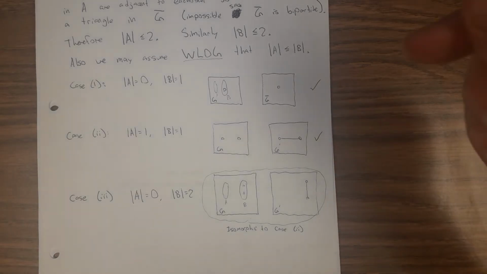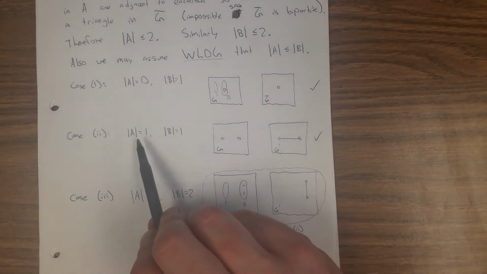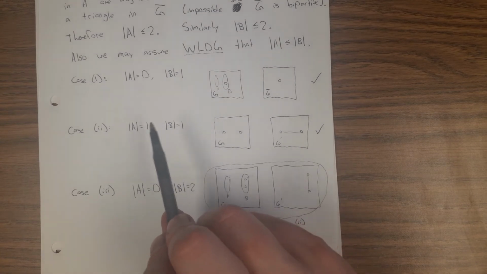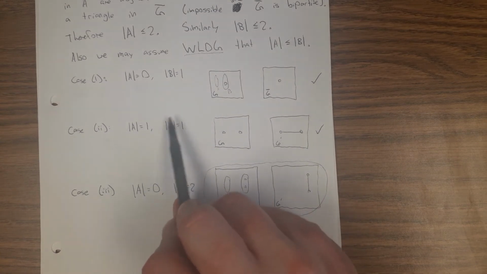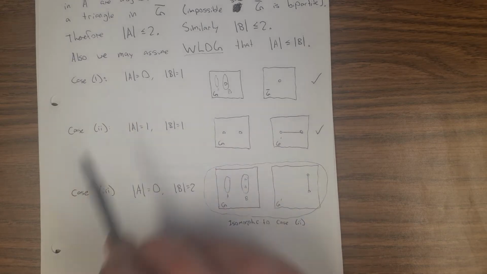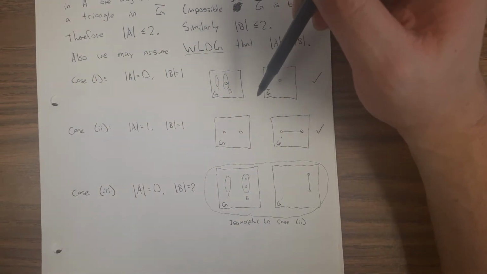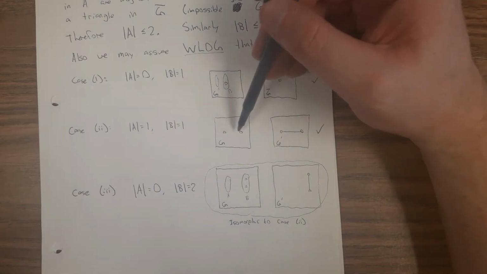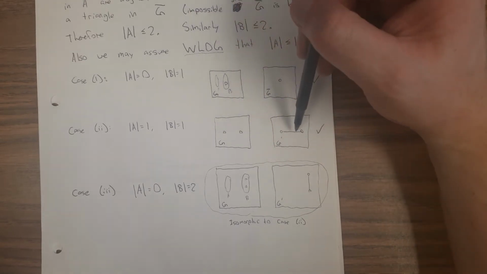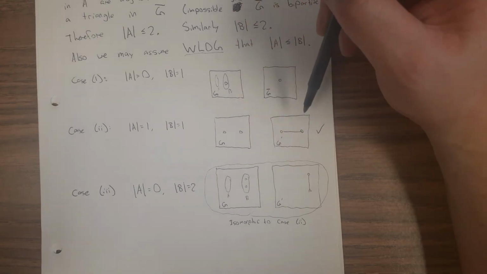Okay, so that's a case, and then let's slowly start talking about larger numbers of vertices. So I'm going to keep the size of B at just 1, and what if the size of A is 1 instead of 0 now? So now we're talking about graphs with 2 vertices. There's essentially just 2 graphs that have 2 vertices. There's this graph and this graph. Either you have the edge or you don't.